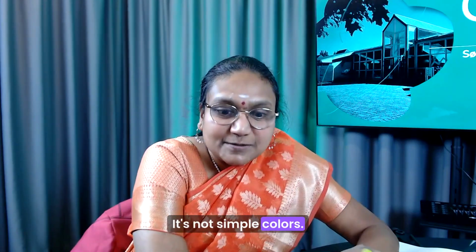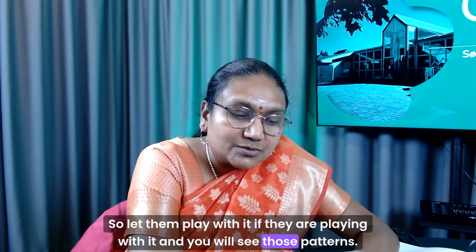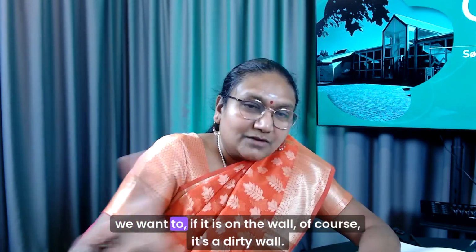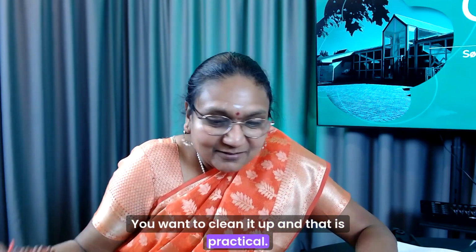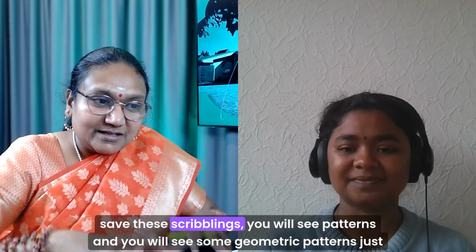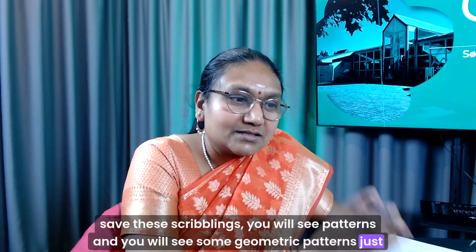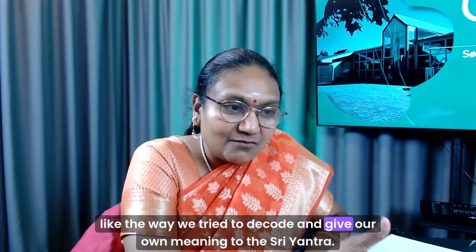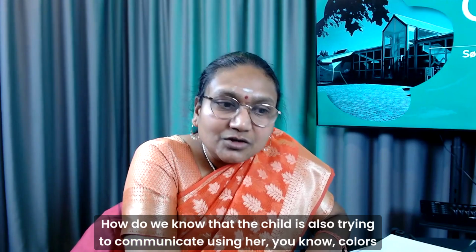It's not simple colors. So let them play with it, and you will see those patterns. Usually, if it is on the wall, of course, it's a dirty wall, you want to clean it up, and that is practical, fine. But if you can save these scribblings, you will see some geometric patterns. Just like the way we try to decode and give our own meaning to the Sri Yantra, how do we know that the child is also trying to communicate using colors and choices?